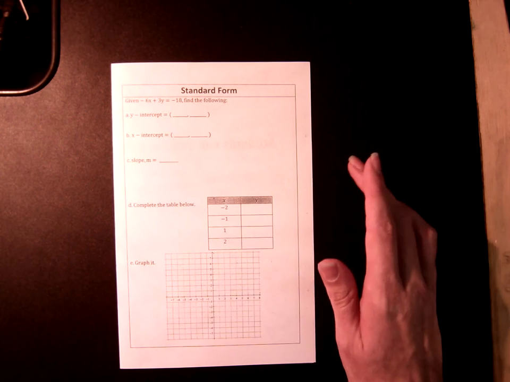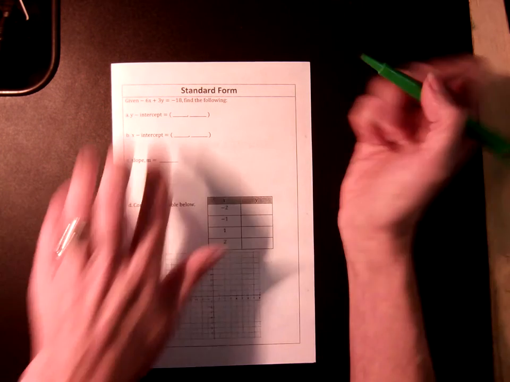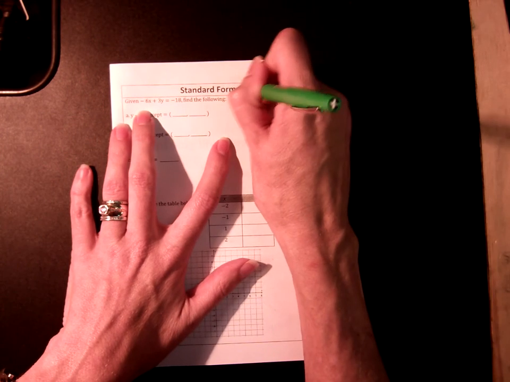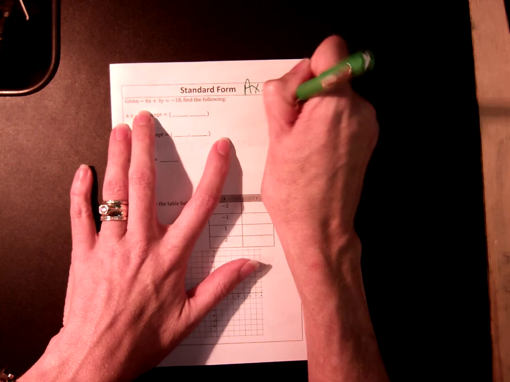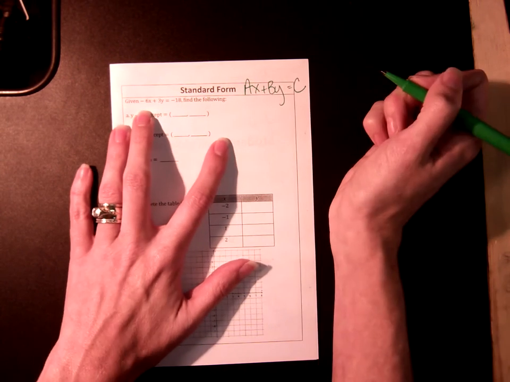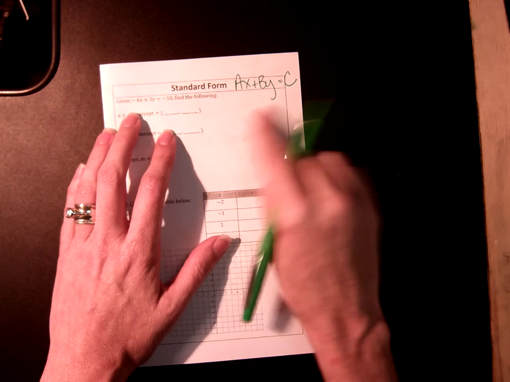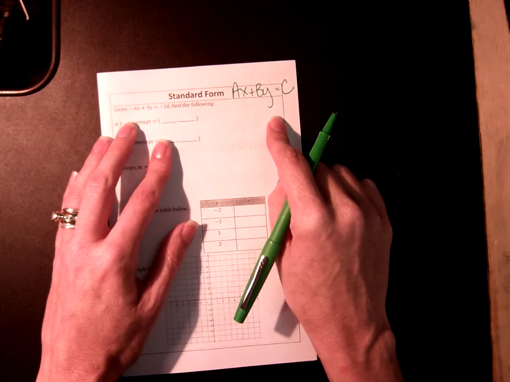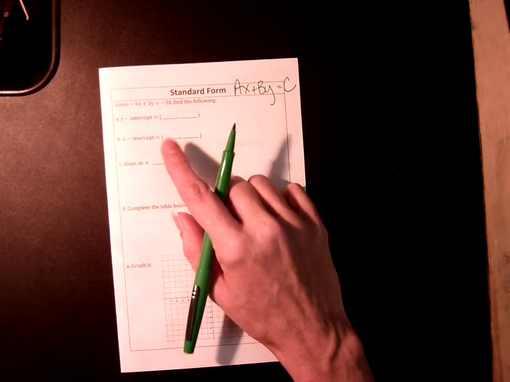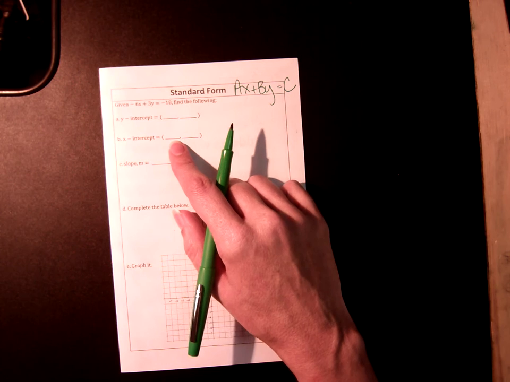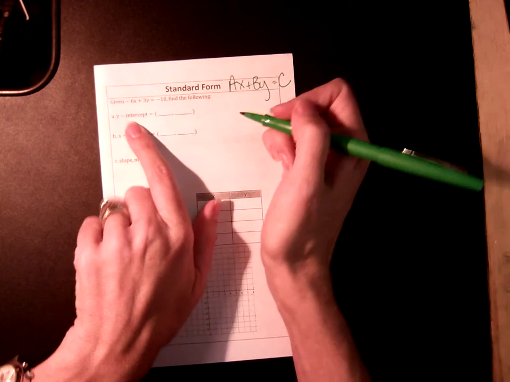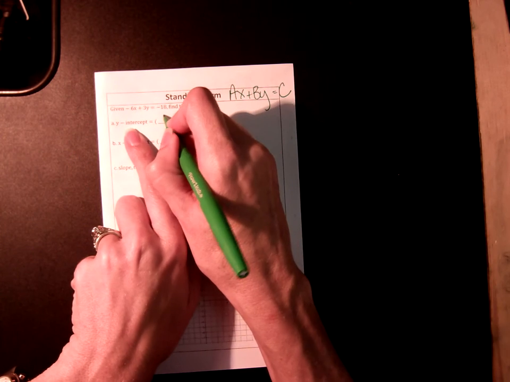Okay. Last one we're going to look at is standard form. Standard form is generally written ax plus by equals c. So neither x nor y have been isolated. But what's nice about this is I can get the intercepts in a pretty straightforward way. My y-intercept happens when x equals 0.